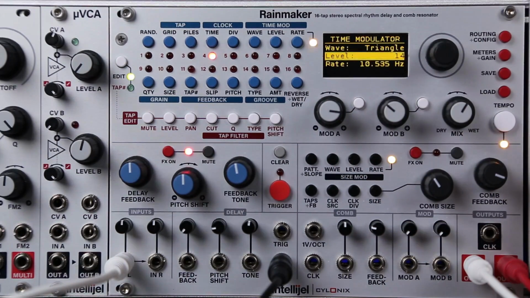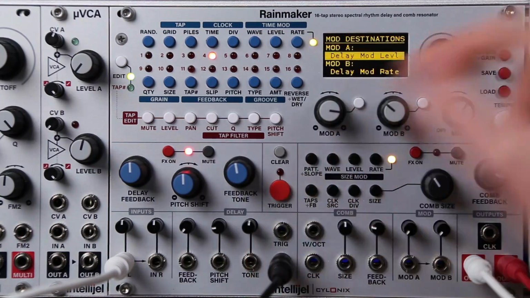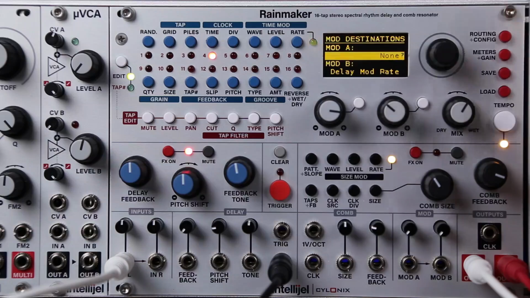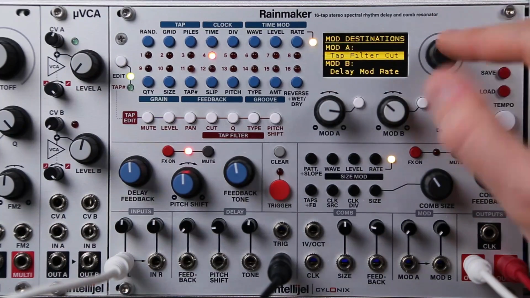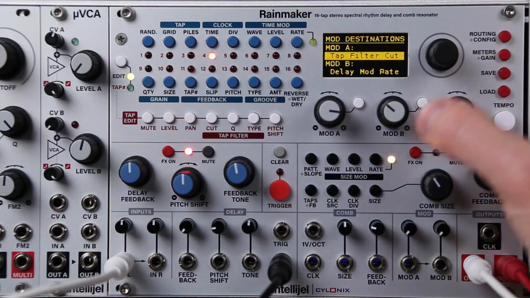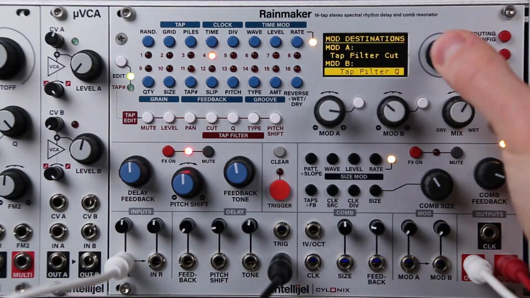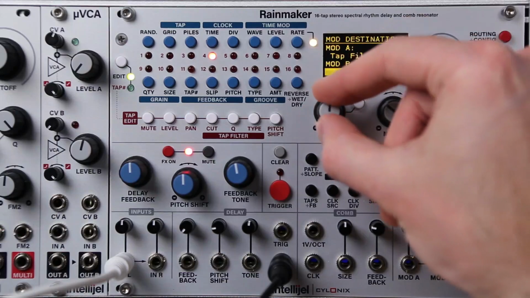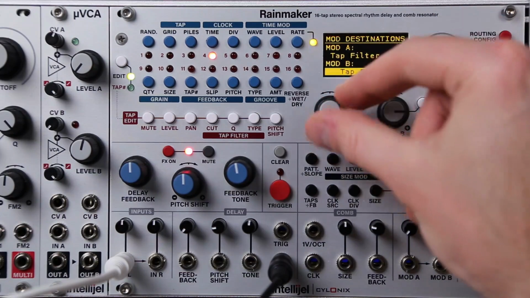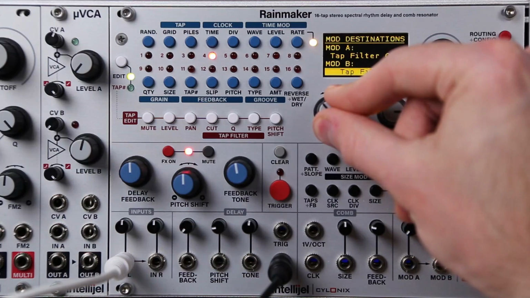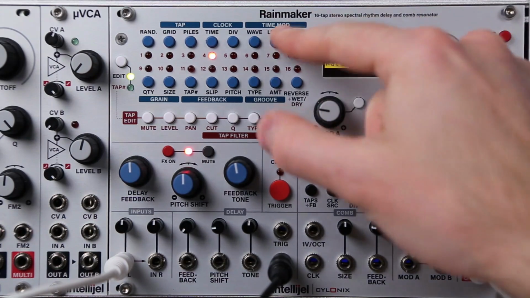And you can make alternative assignments by pressing the button here and just selecting different destinations. So you can have it control, and you just press it in to select it. So for example, filter cutoff and filter Q. And now I can use this to control.